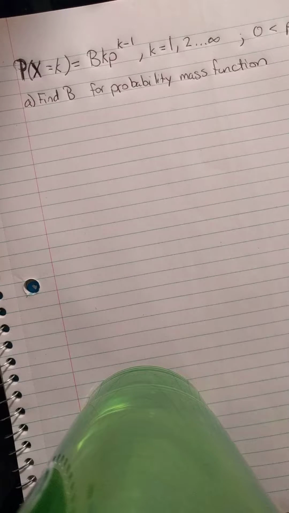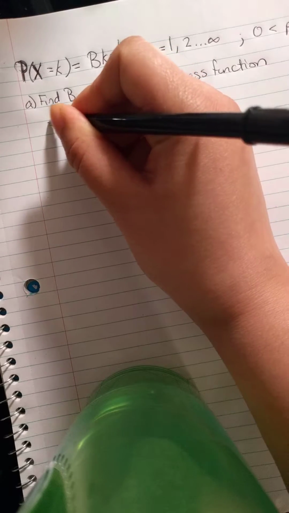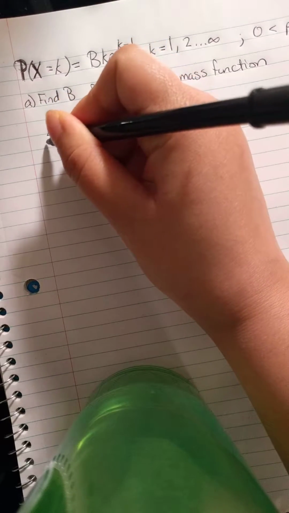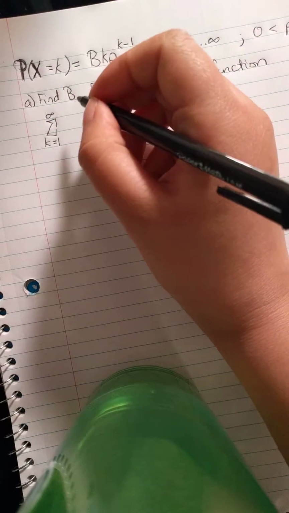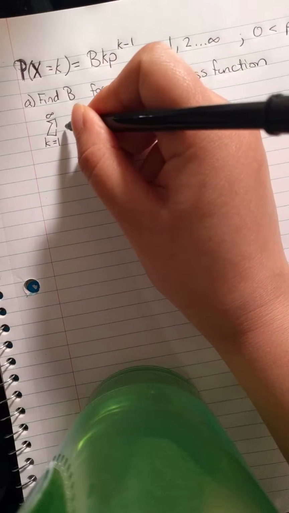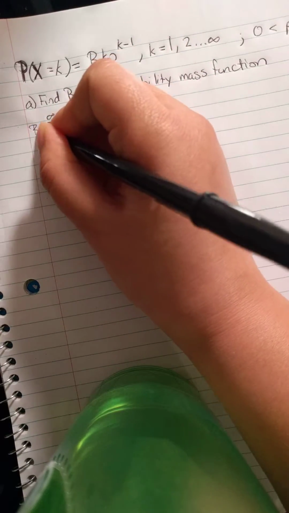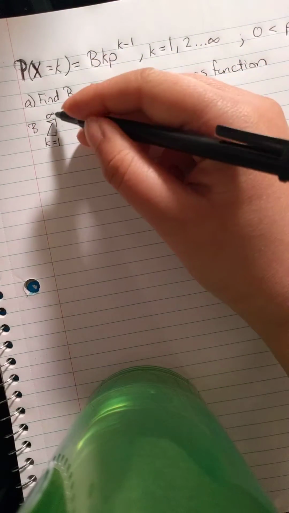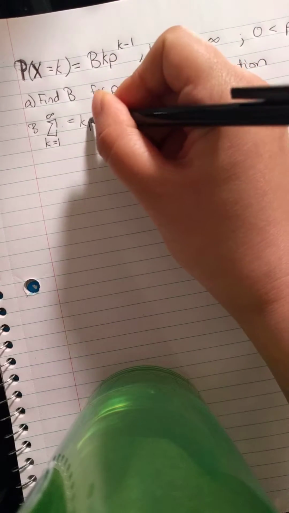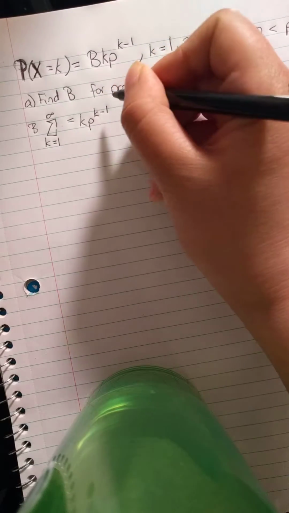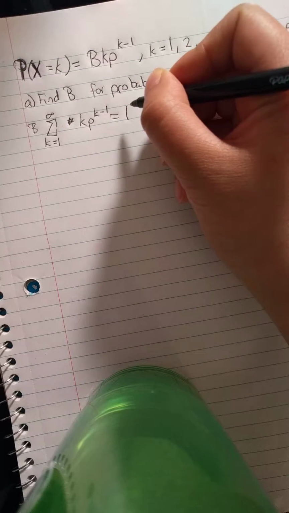So we use the theorem that for a probability mass function, the summation of all k's that make up the event space is 1. Essentially, there's like a 100% likelihood that an event is going to happen. So we can pull out b from this function. Okay, so that's going to be equal to 1.